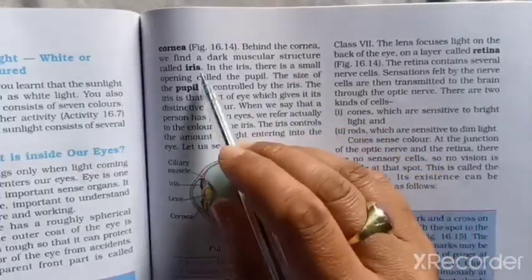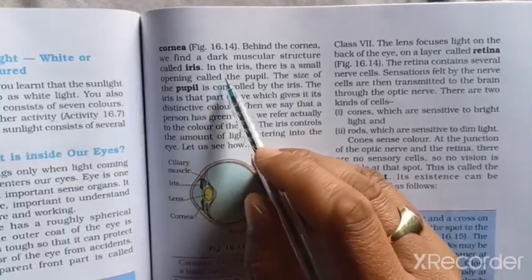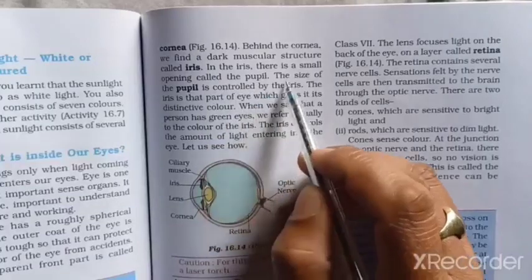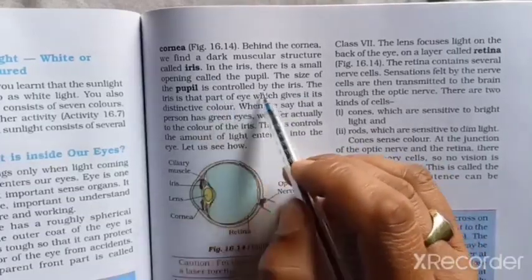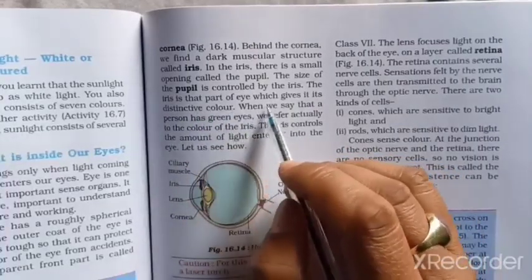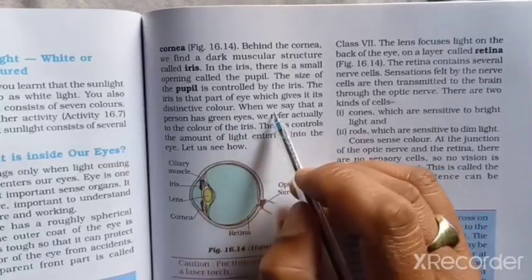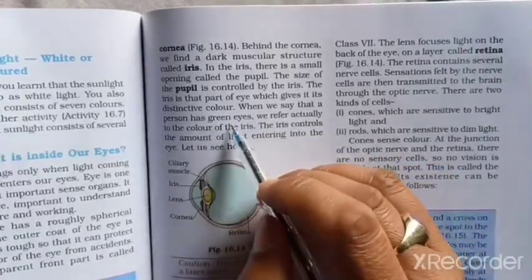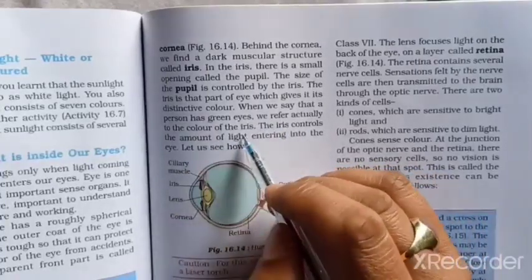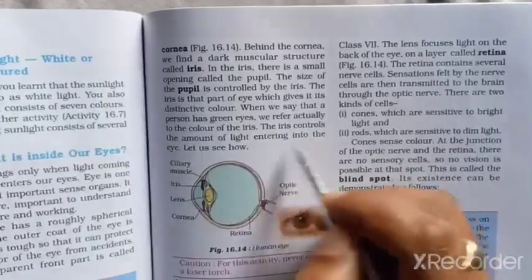Behind the cornea we find a dark muscular structure called the iris. In the iris there is a small opening called the pupil. The size of the pupil is controlled by the iris. The iris is that part of the eye which gives it its distinctive color. When we say that a person has green eyes, we actually refer to the color of the iris. The iris controls the amount of light entering into the eye.